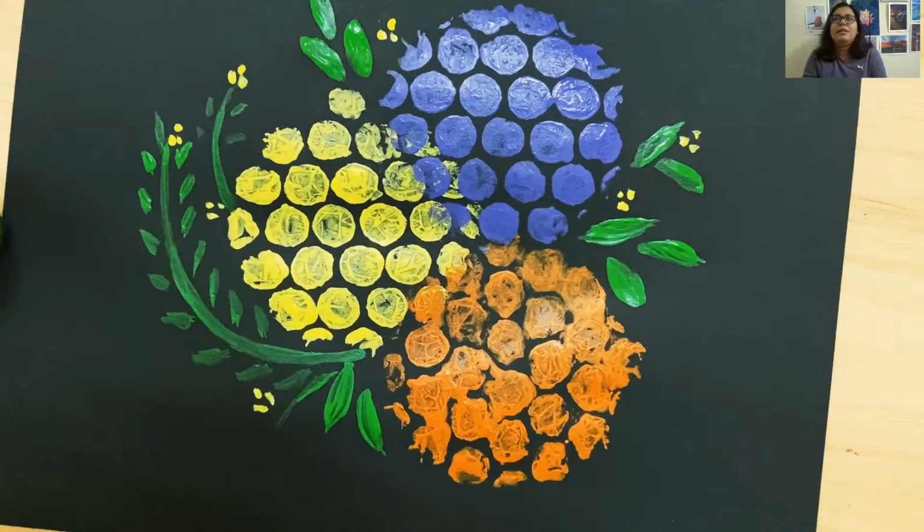Now, what other creativity can you do in this painting? You can draw a little butterfly, or you can draw some more leaves, some more of those stems that we have drawn in this part of the drawing. So these are some more ways in which you can make this painting look more beautiful.